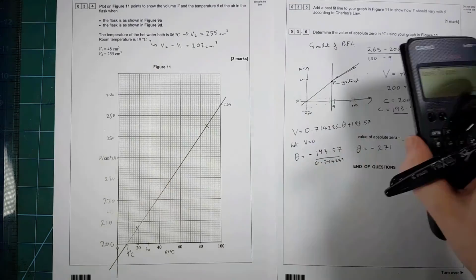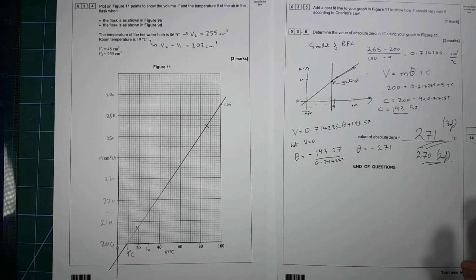Right, and that is that paper. It's possibly not as hard as previous years, but there's still a lot going on, and the questions are not straightforward. They're quite convoluted. So hopefully you found this video helpful.